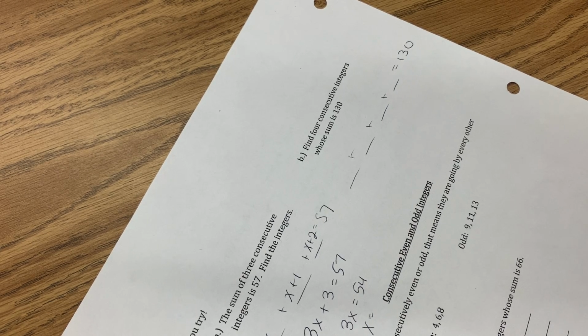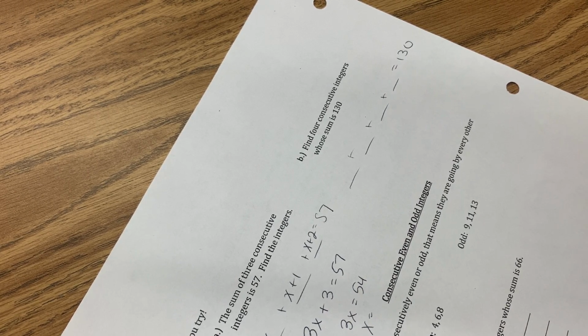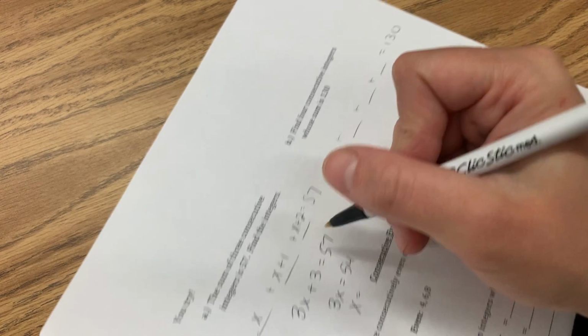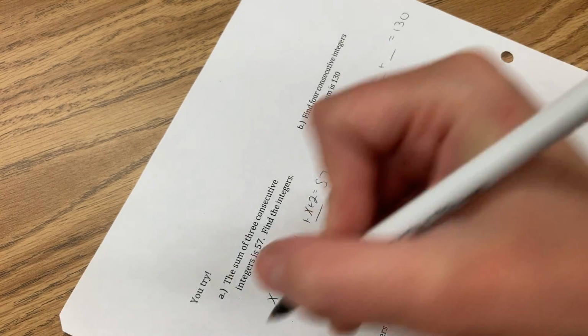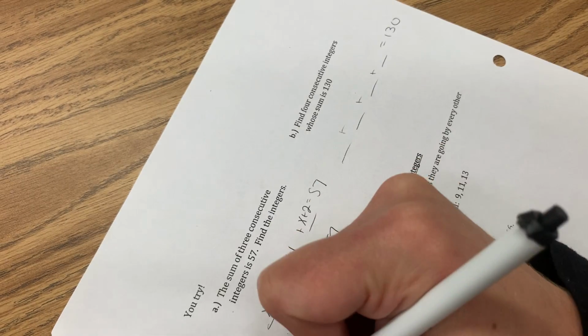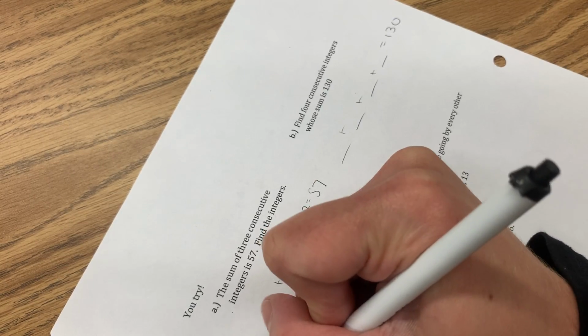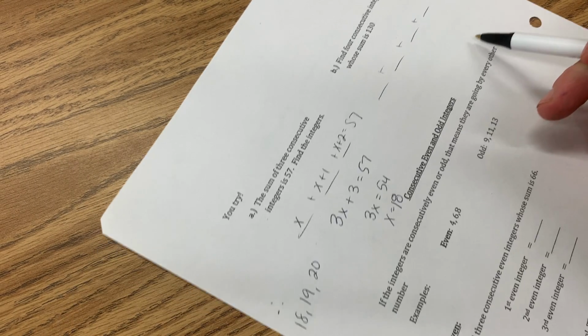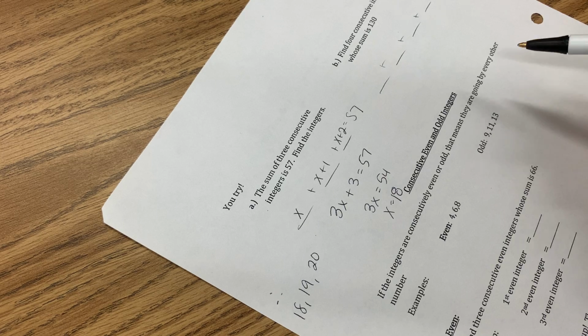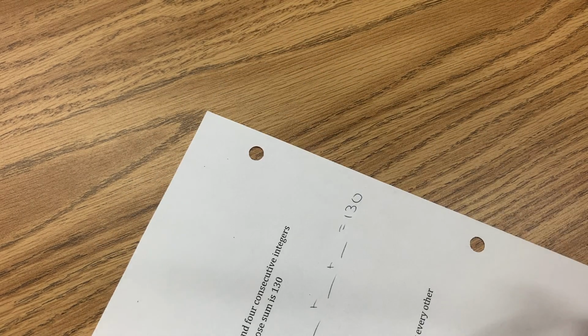Because yes, you can guess and check, but as these problems get harder, guessing and checking won't work. You need to learn how to set them up. 3 goes into 54 eighteen times. Therefore, your numbers are 18, 19, and 20. If I add them all up, do they go to 57? Yeah. Beauty of math, you can check your work.